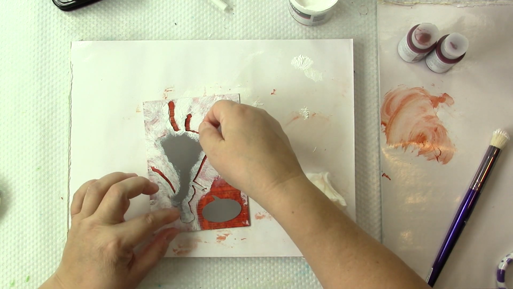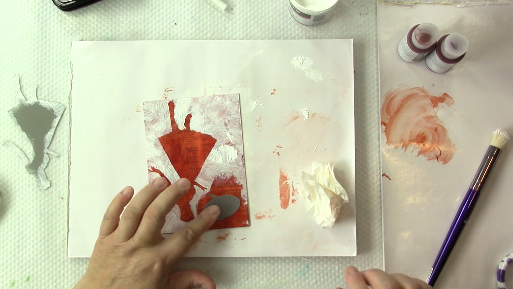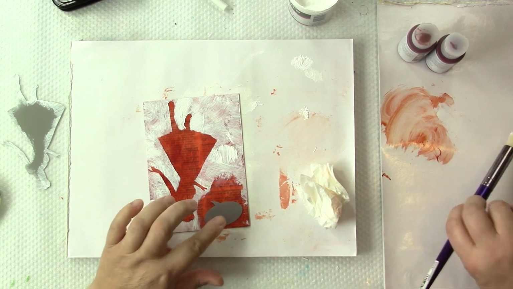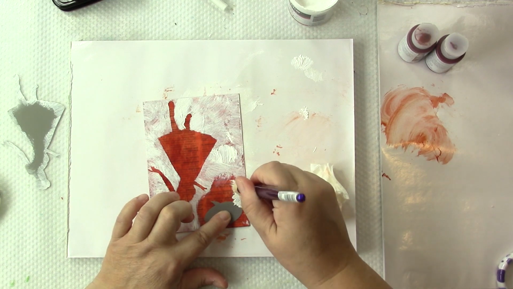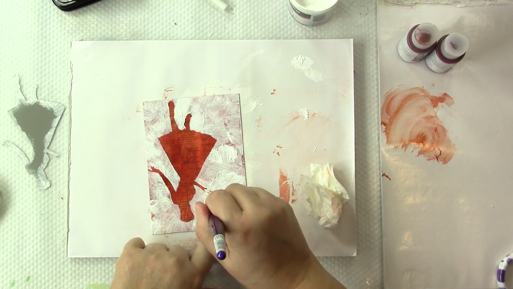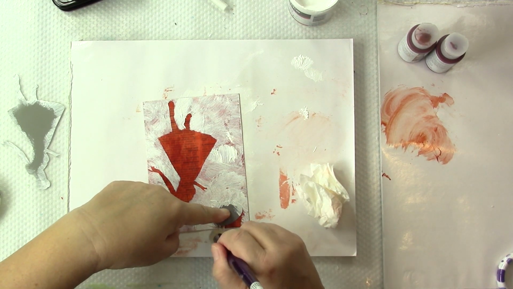Oops. Okay, well, I guess I'm lifting her up now. Yeah, I messed that one up. Okay, well, let's see what happens. See, now you're going to see a definite division line between where the paint touched.